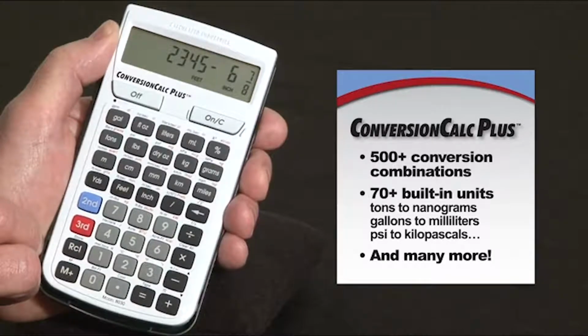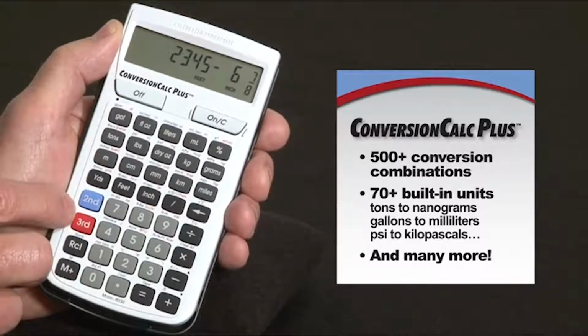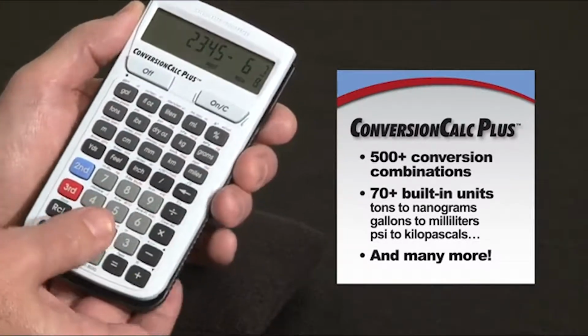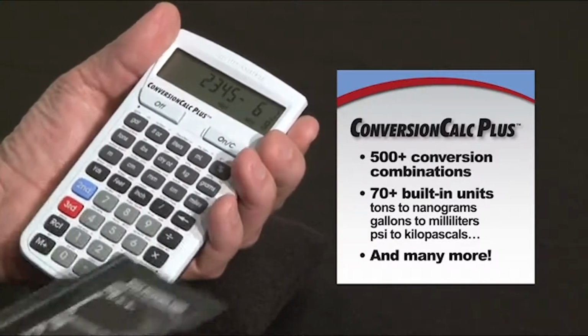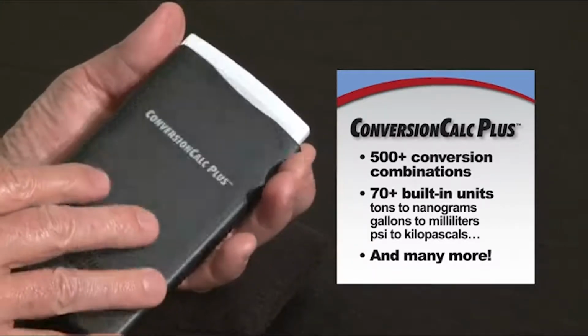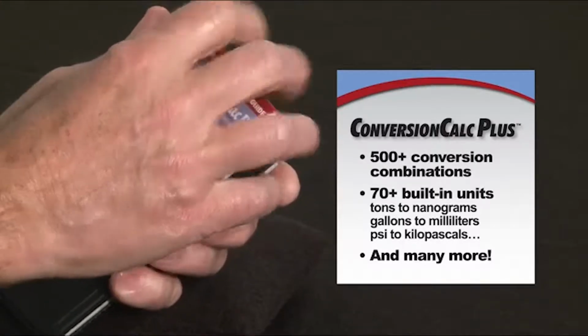temperatures, and more. It uses color-coded function labels for easy navigation, and it comes with a protected slide cover with a quick reference guide inside and a pocket reference guide in the back.